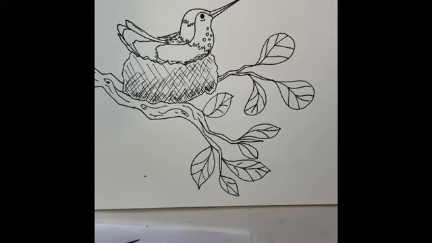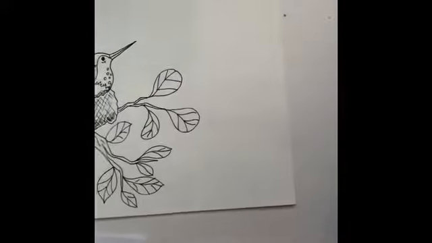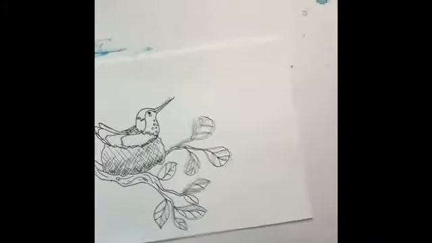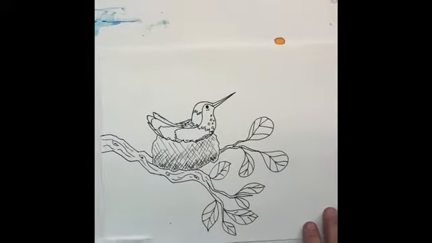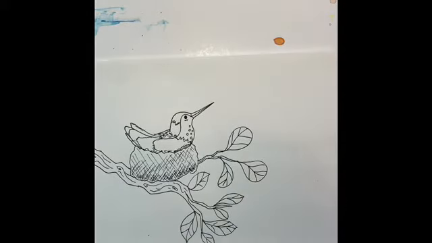You can now add color, and I'm going to add my colors with colored pencils and markers.